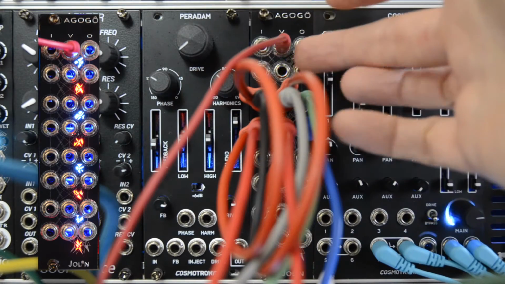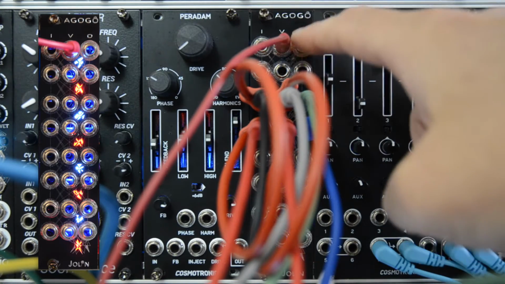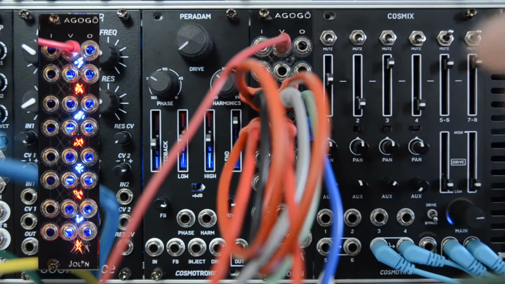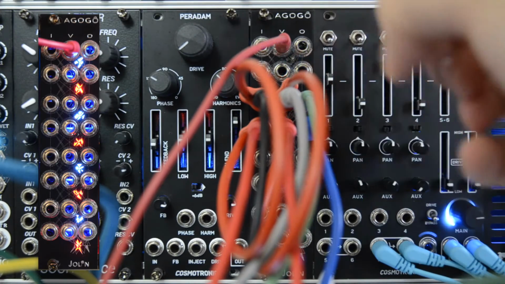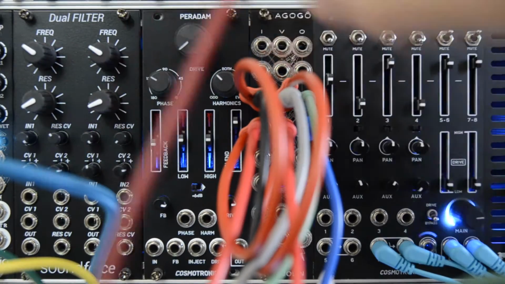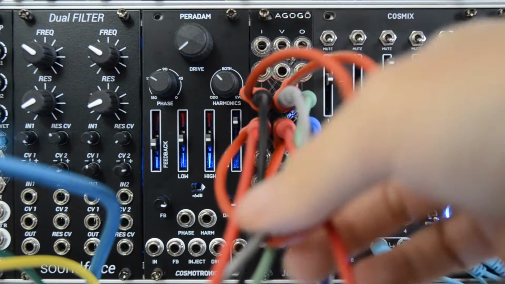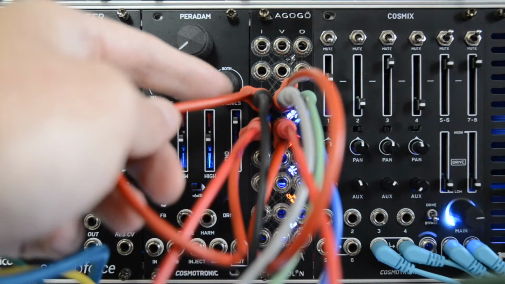And these different color LEDs visualize that there's a difference between the odd and the even channels of Agogo. The vactrols inside are a little bit different. To demonstrate this, I made this cable cluster here, and I'll explain this routing a little bit.